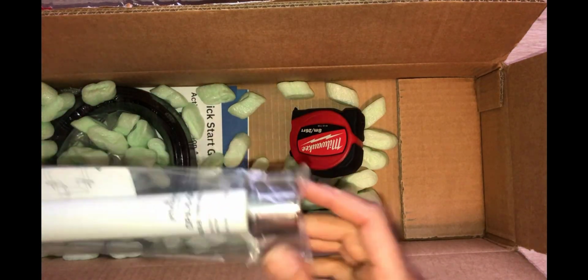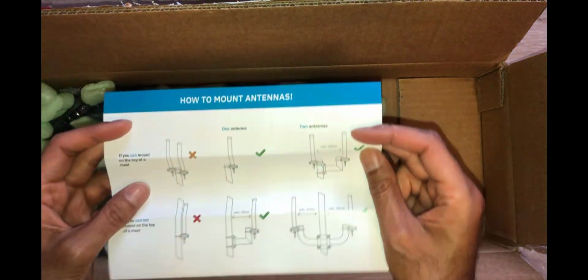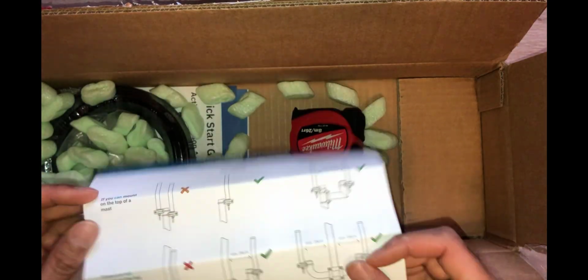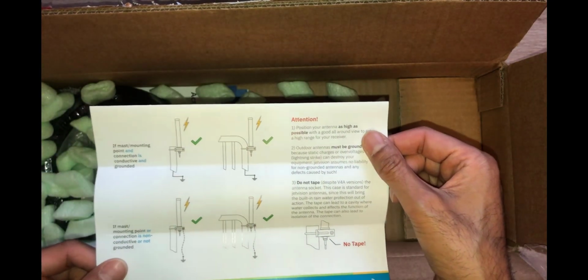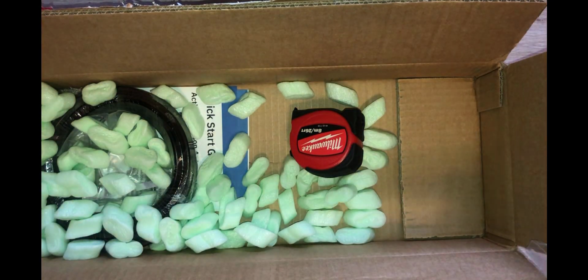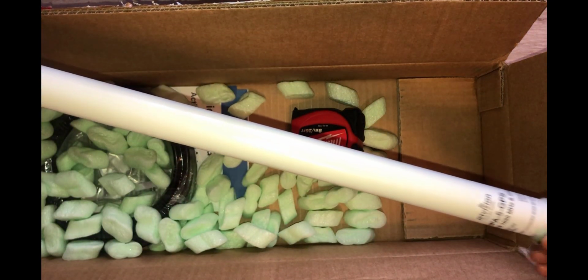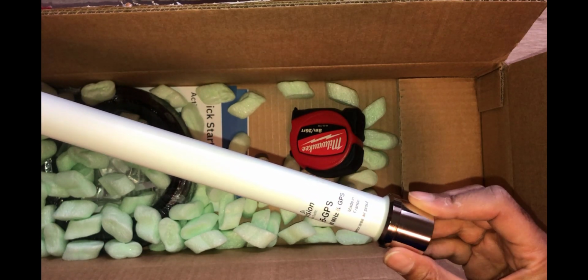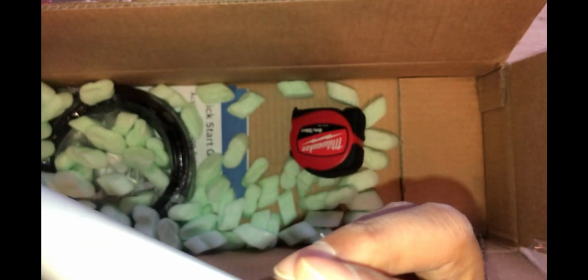So let's have a look at the other antenna, and this one does look indeed a bit longer. So again, with this one they also include some mounting instructions as well, and I've got to say, just overall the documentation that's come with this is very impressive. So this right here is our ADS-B antenna, and it is 1090 megahertz and GPS. That's the connector right there, similar to the other one.